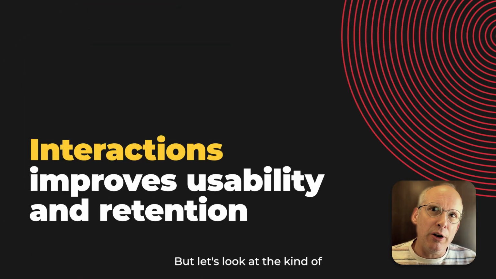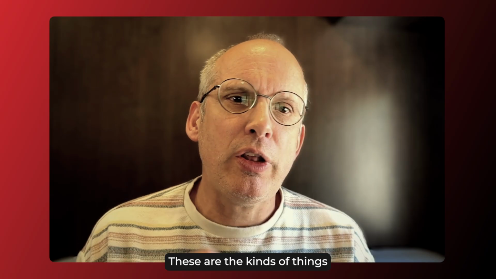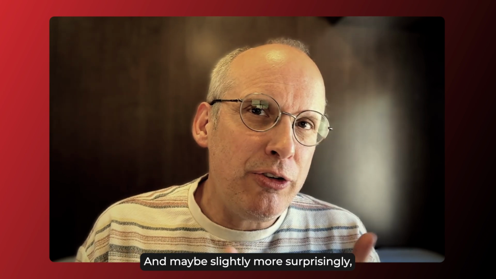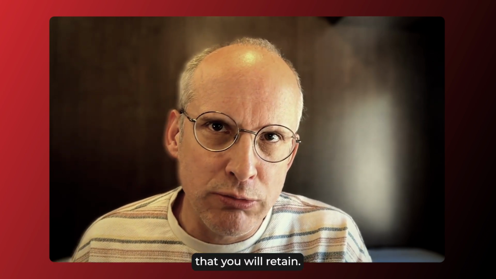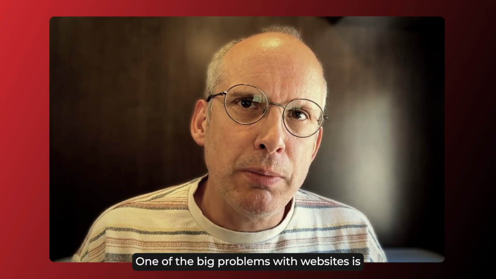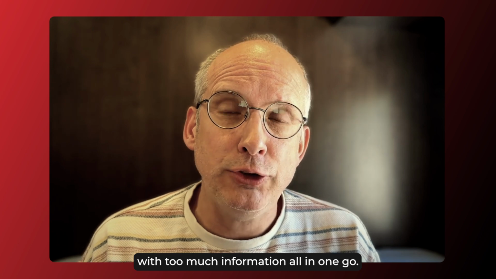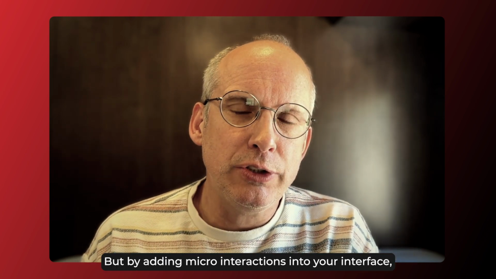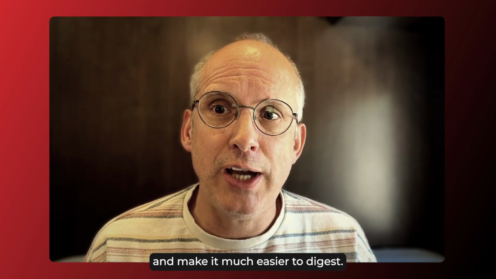But let's look at the kind of more fundamental interactions that you can add to your site. These are the kinds of things that improve the usability of your site and, maybe slightly more surprisingly, the amount of information that you will retain. One of the big problems with websites is we often overwhelm people with too much information all in one go. But by adding micro interactions into your interface, you can break up that information and make it much easier to digest.